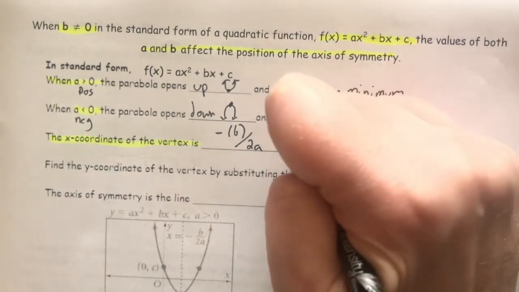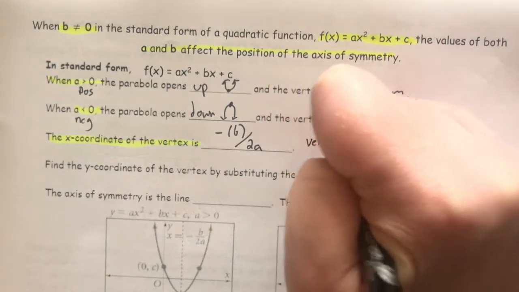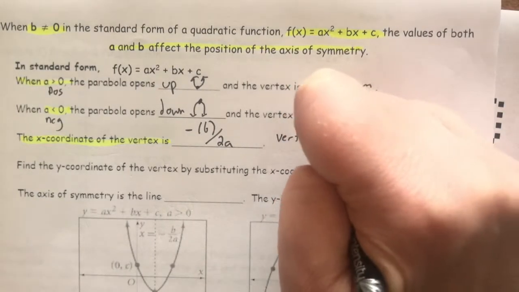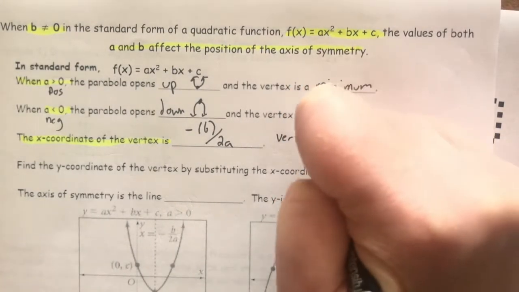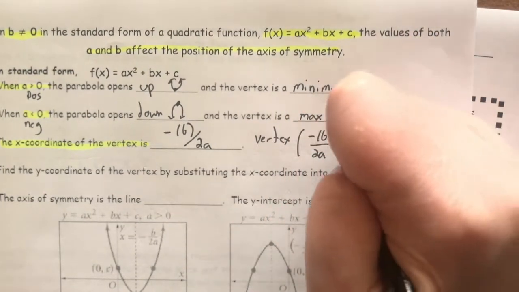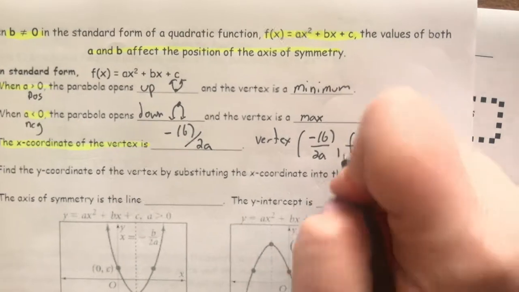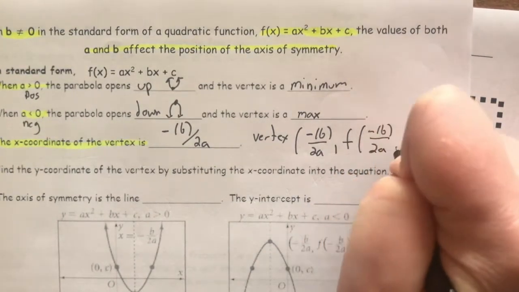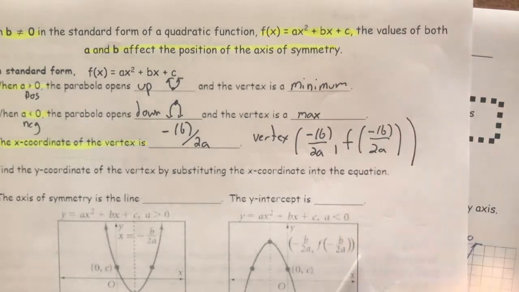So in order to find the full vertex, we are going to find the x-coordinate first by taking the opposite of b all over 2a, and then we're going to plug that value into our function. So we'll do f of the opposite of b all over 2a, and that output will be the y-coordinate of the vertex.